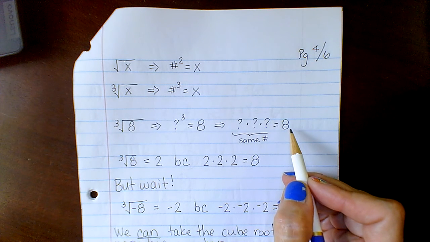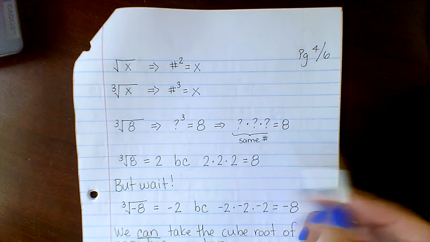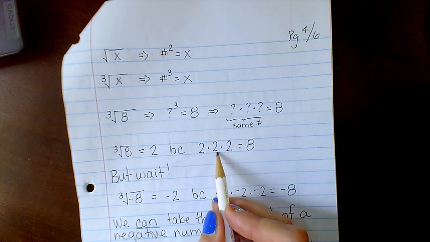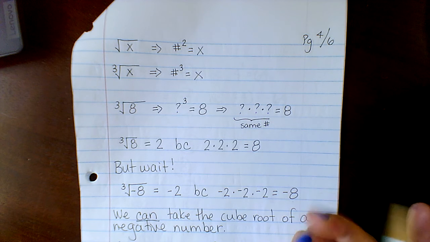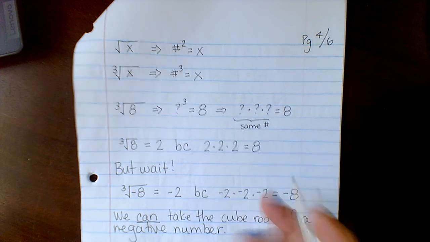Just like the square root didn't split it in half, this one doesn't split it into thirds. So the cube root of 8 is 2 because 2 times 2 times 2 is 8. Right? 2 times 2 is 4. 4 times 2 is 8. But wait!